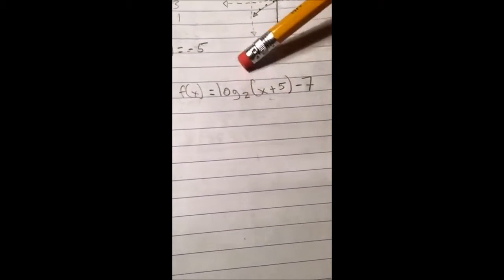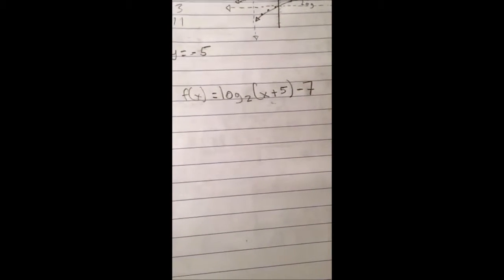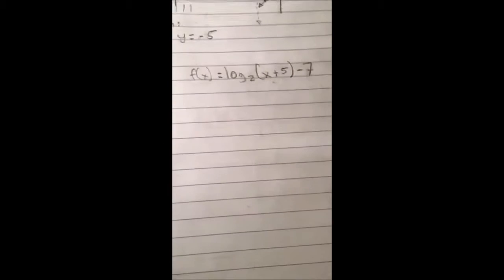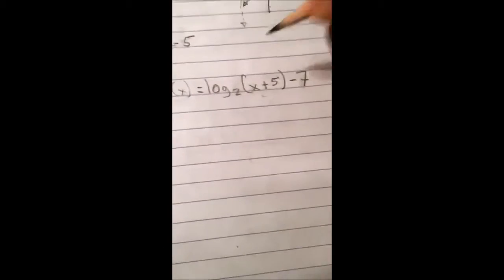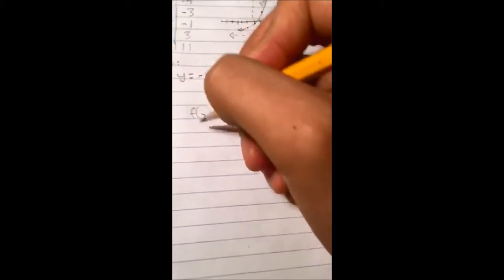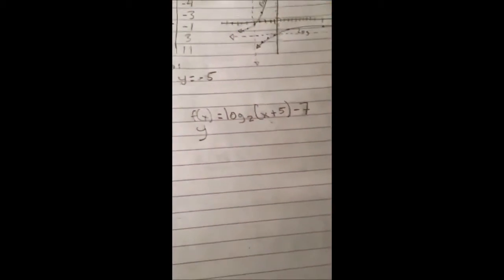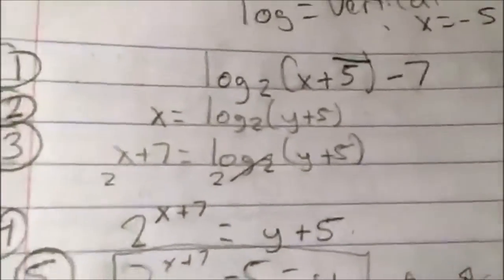Just looking at this problem, what are we gonna do here? We got f of x equals log base 2 quantity x plus 5 minus 7. How are we going to convert this into that? Well, first, before you start, you should also know that f of x is also known as y. I have the steps written out up here so you guys can look at that.